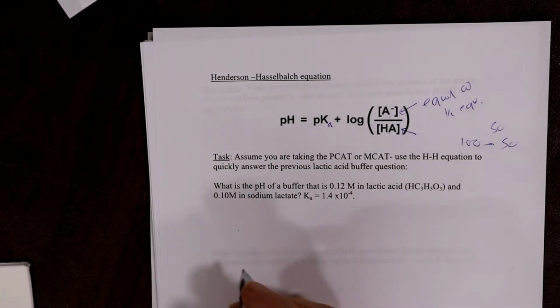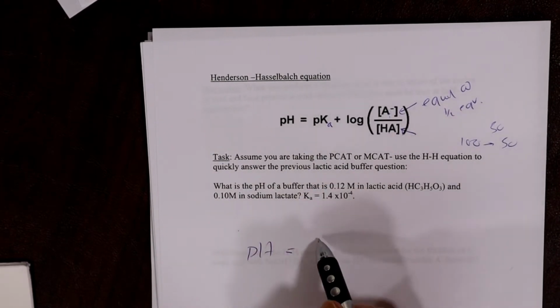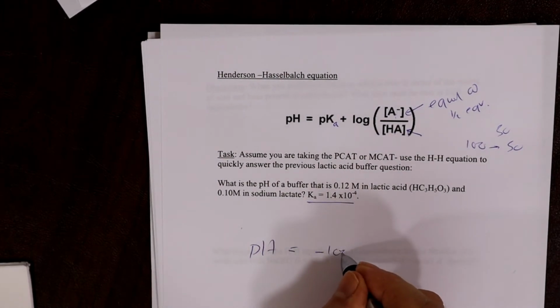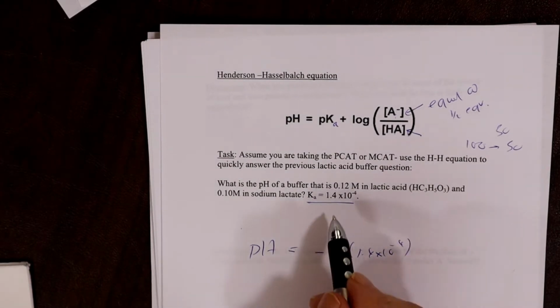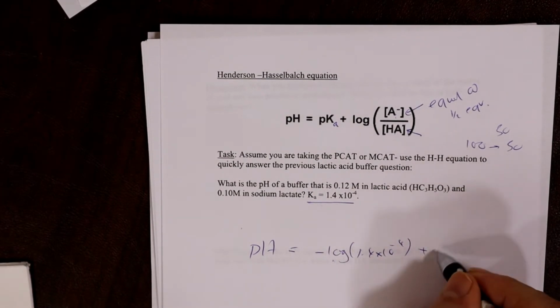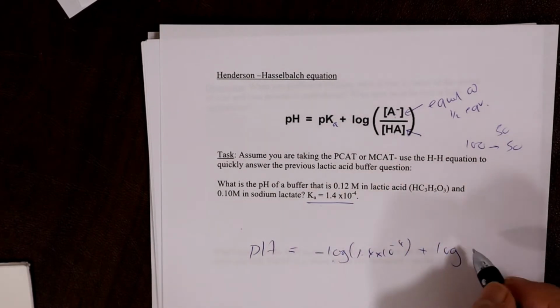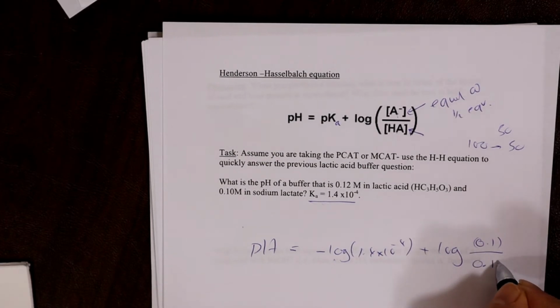pH equals pKa, minus log of 1.4 times 10 to the minus 4. Minus log is the p function, remember? Plus the log of A minus, which is the acetate, over the acid, 0.12.